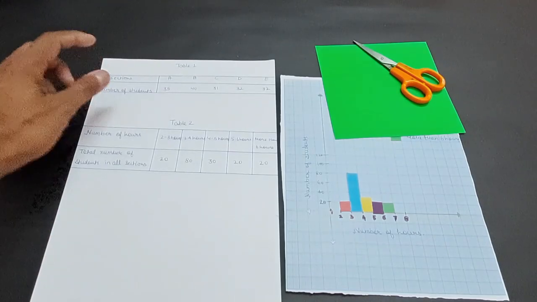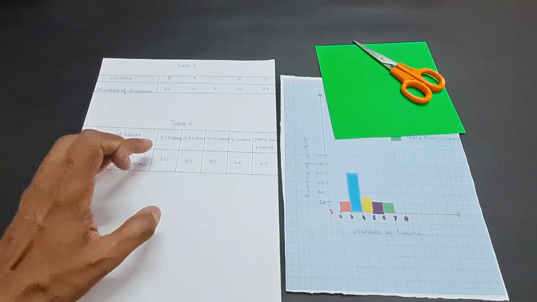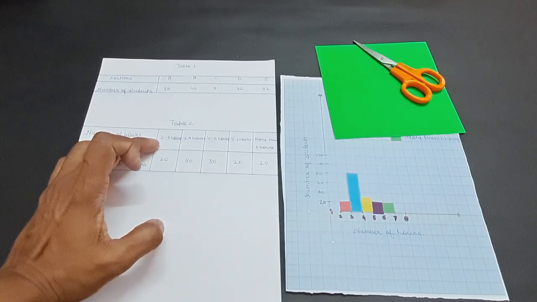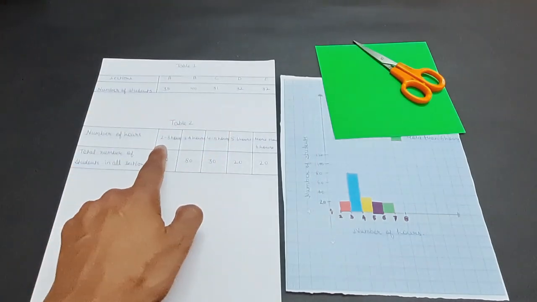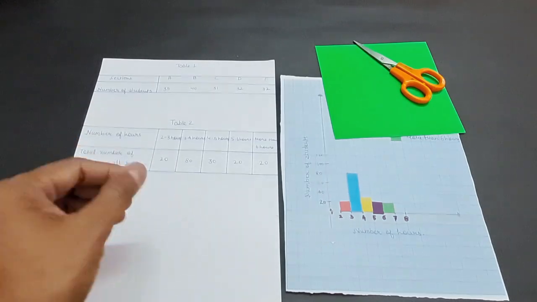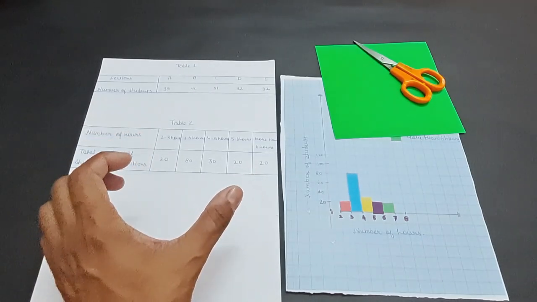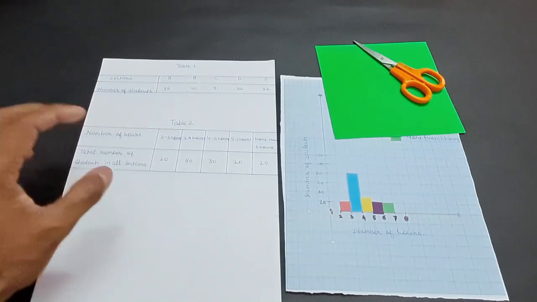After that, you need to ask those students about the number of hours they spend in watching television. So everybody will give an opinion. 2 to 3 hours, 3 to 4 hours, or even 1 to 2 hours may be a case, but depending on their responses, you have to convert those responses into a frequency table.